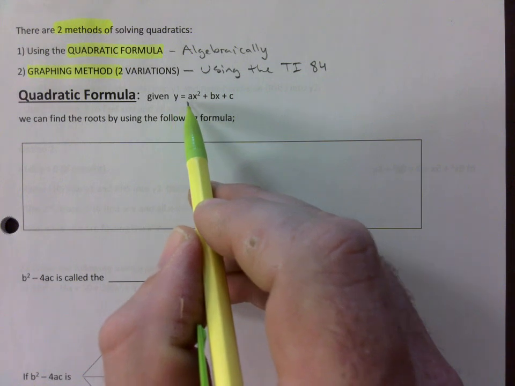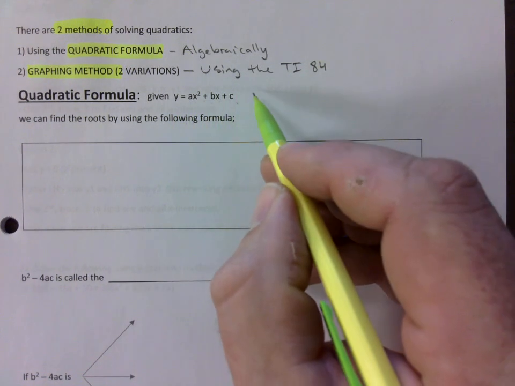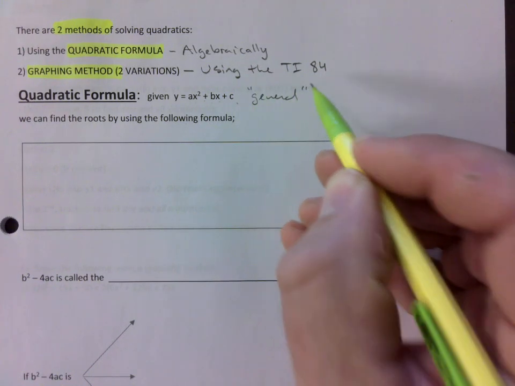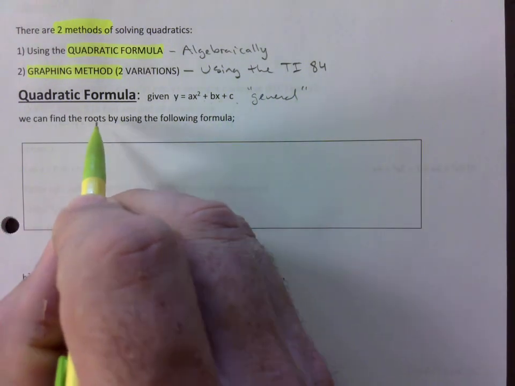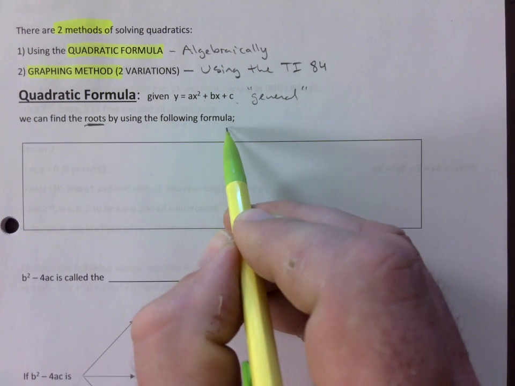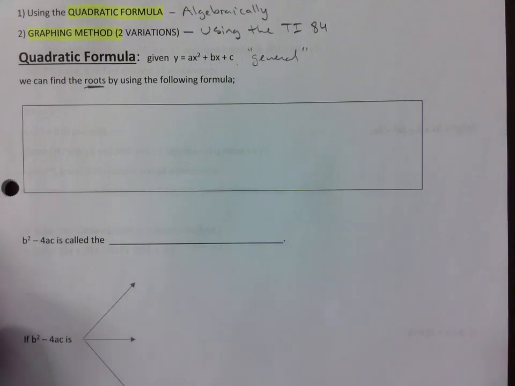So if you're given ax squared plus bx plus c, so this is in general form. It has to be in general form, like that. We can find the roots, again, that just means x-intercepts, by using the following formula. This one you want to add to your study sheet for sure. So here it is.